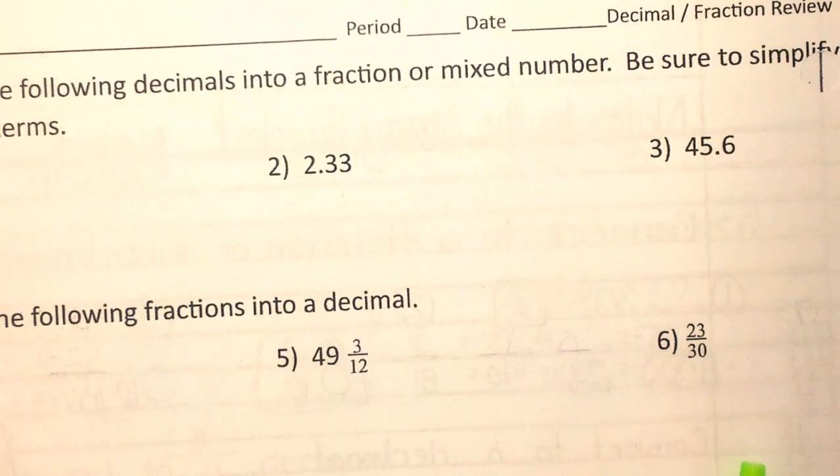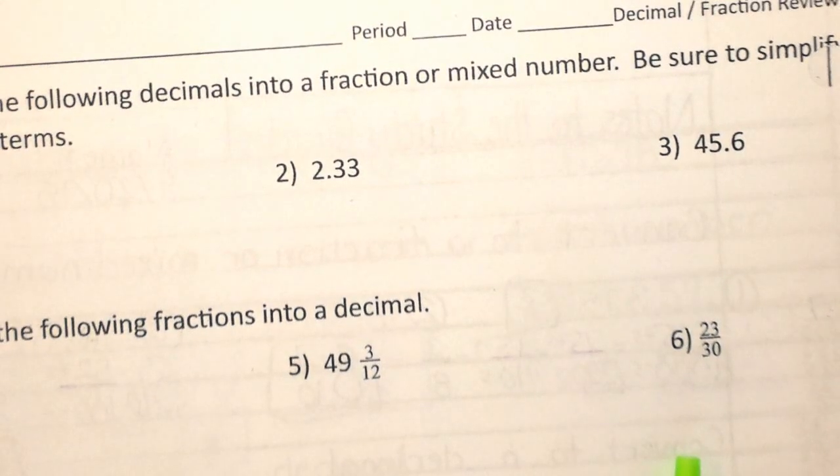Okay, your test is on Wednesday. We've got some people that still need to do some corrections from the checkpoint from Friday. My little reminder, on Friday, that was a quiz grade for you to be able to keep getting these checkpoints.